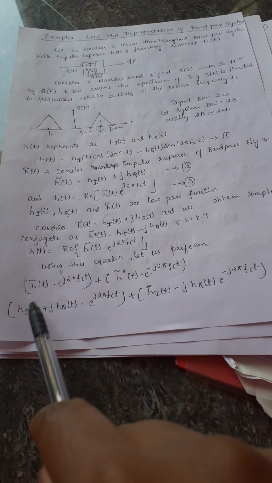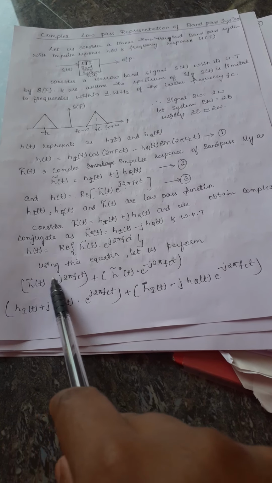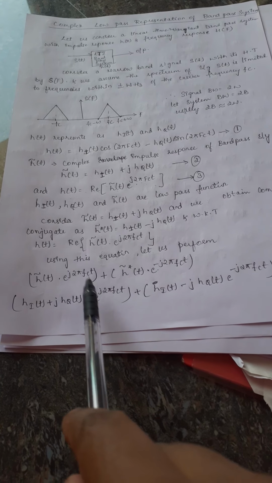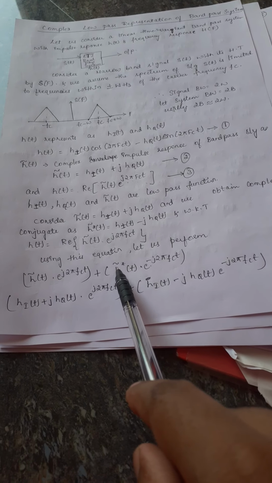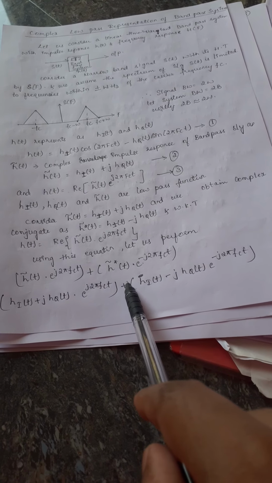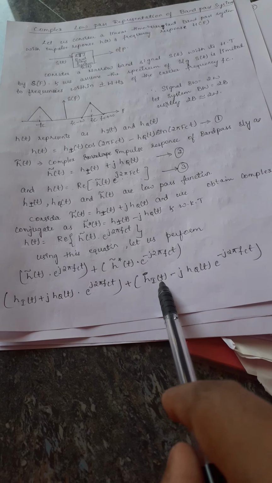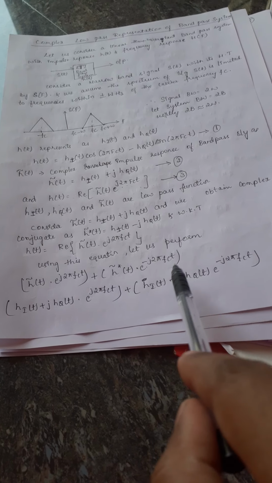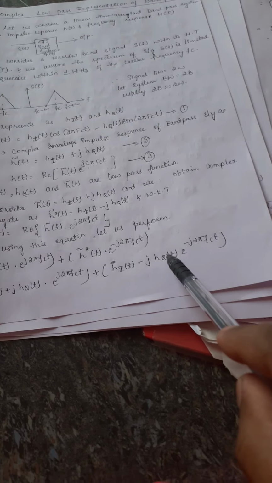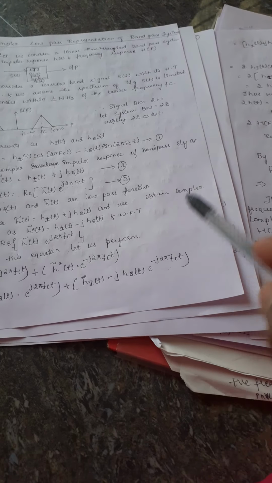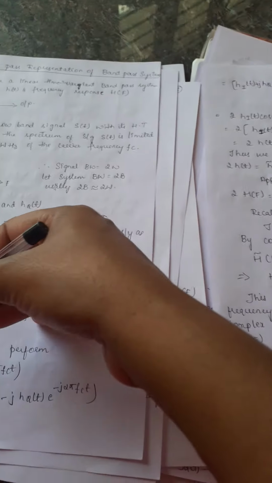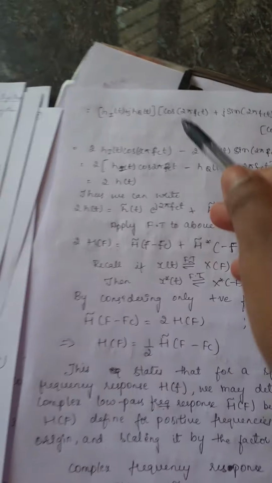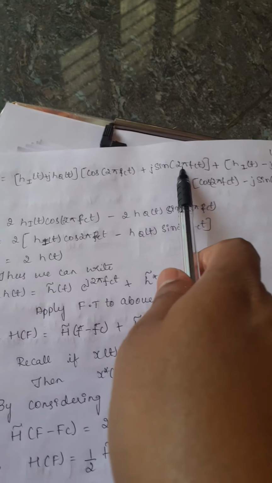We know that h tilde of t can be written as hi of t plus j hq of t into e to the power of j 2 pi fct, plus h tilde conjugate. Here we can represent it as hi of t, and since the imaginary part is conjugated, it is minus j hq of t into e to the power of minus j 2 pi fct. If we multiply this and split the e to the power of j 2 pi fct, we will get cos 2 pi fct plus j sin 2 pi fct.